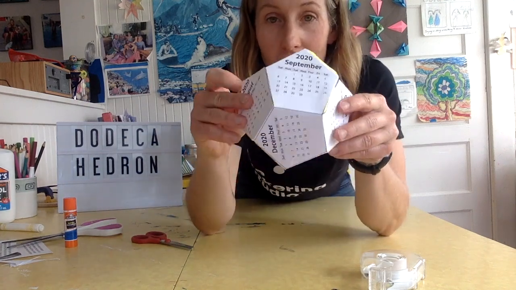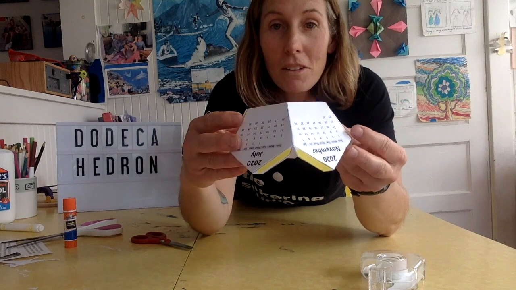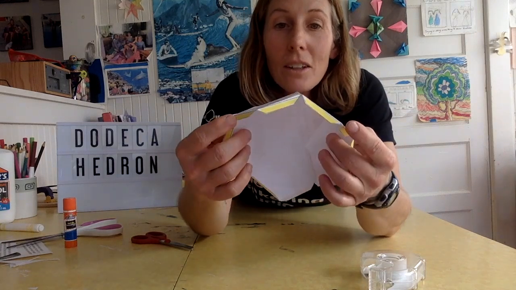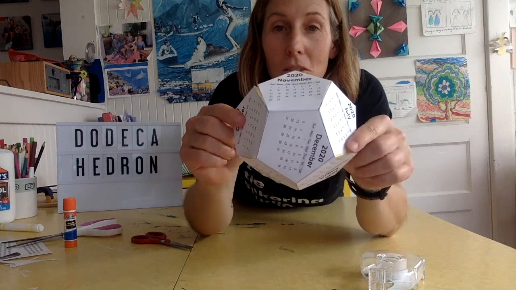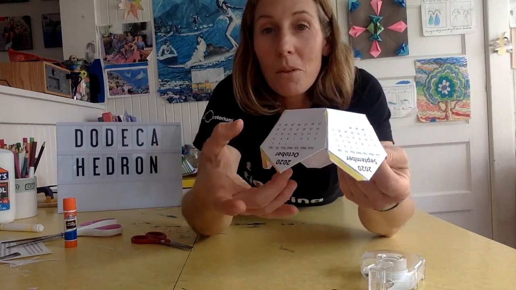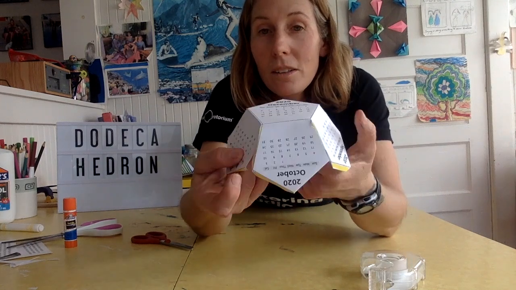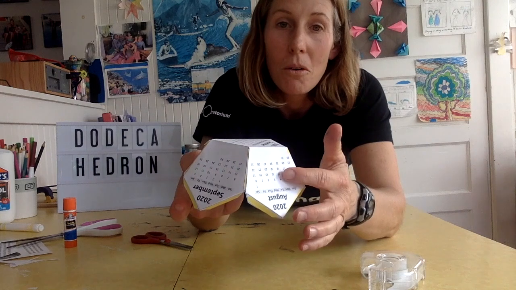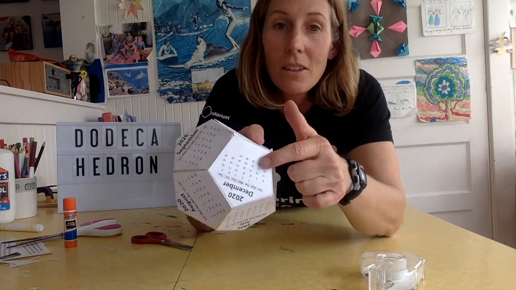So as you can see right here, I have half of a dodecahedron. The reason I know I have half of a dodecahedron is because I have 6 sides. A dodecahedron has 12 sides. So let's count them. 1, 2, 3, 4, 5, 6.